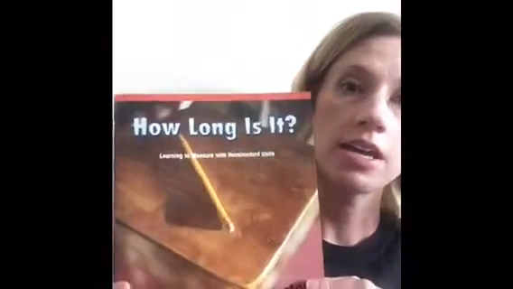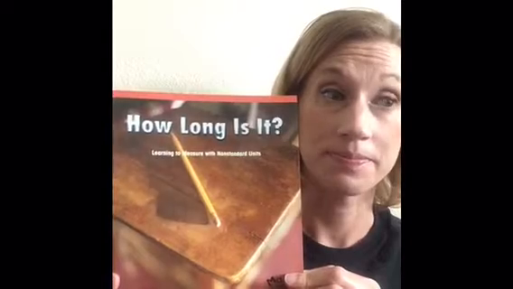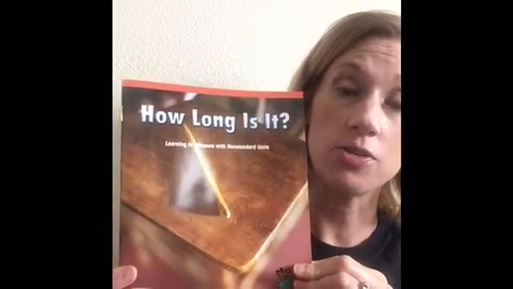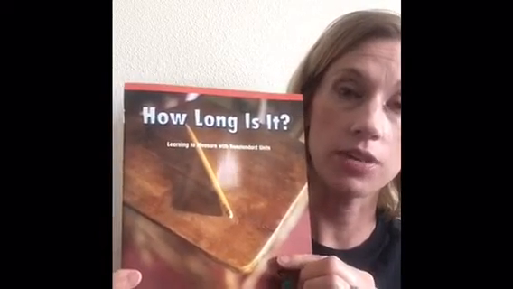And just looking at the cover of our story and seeing a couple of the pictures on the inside, can you tell me whether it's going to be fiction or nonfiction? If you said the genre is nonfiction, you are correct because these pictures were taken with the camera of real things.